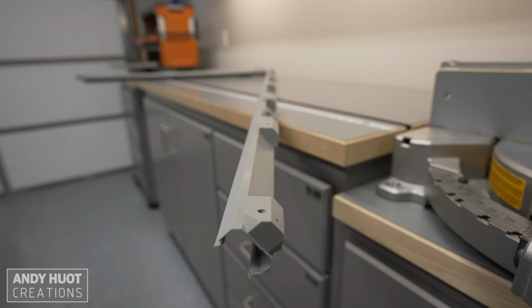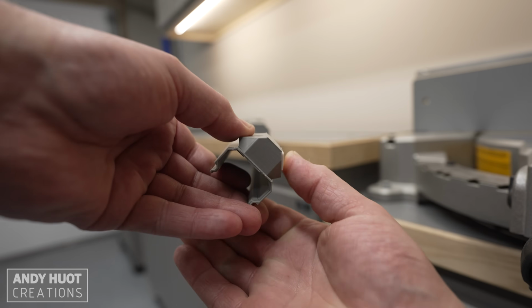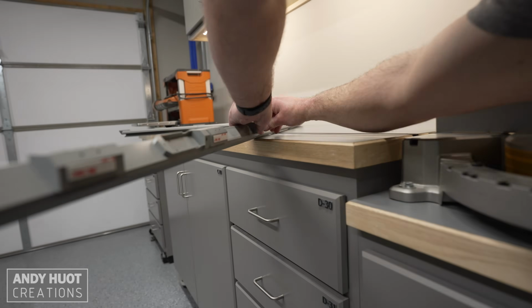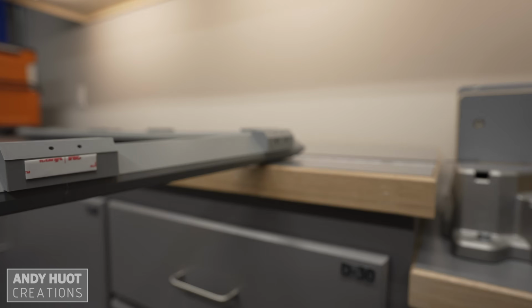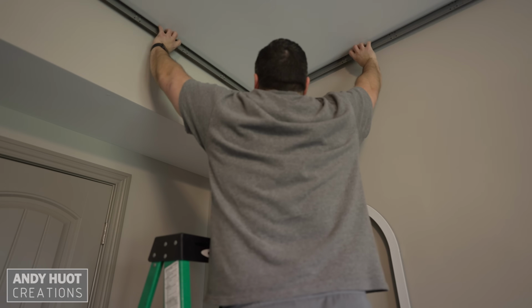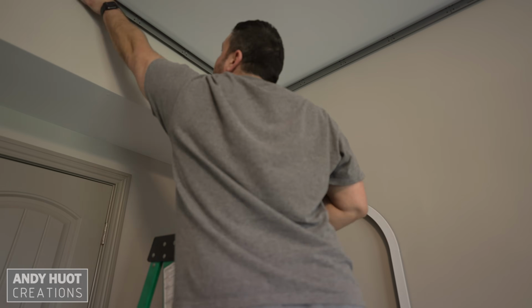Again, I'm using foam mounting tape to mount to the wall. I'm only putting tape on one of the surfaces that contacts the wall. That way I can push it up to the ceiling and slide it back to the wall. If you put tape on both surfaces, it will be difficult to get them both to stick at the exact same time.